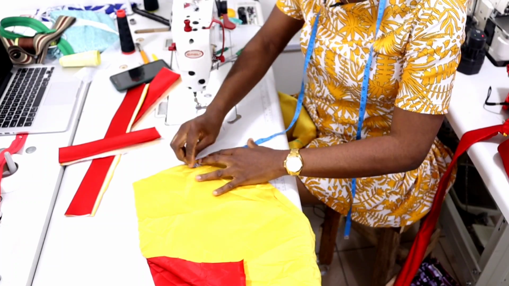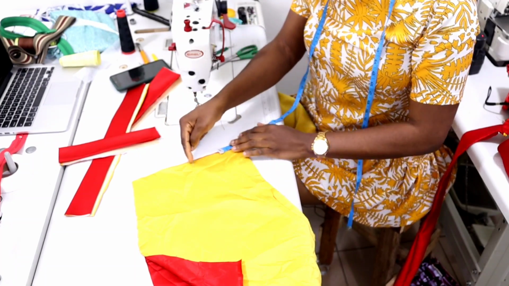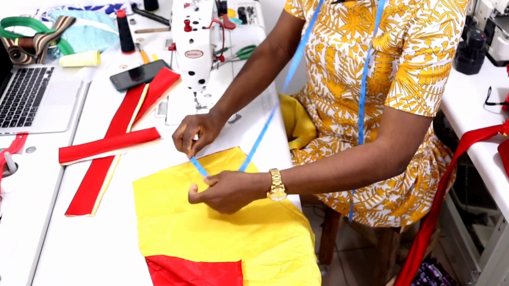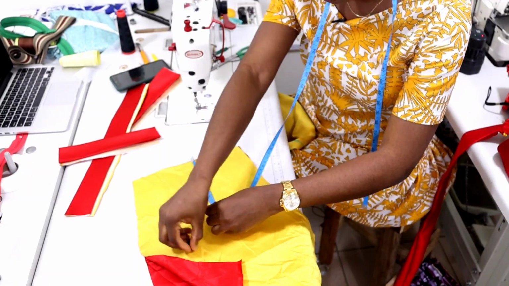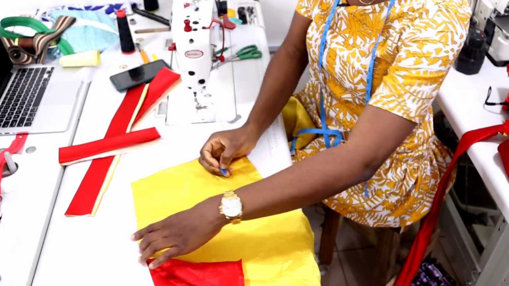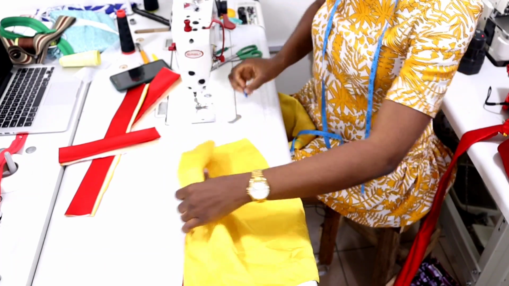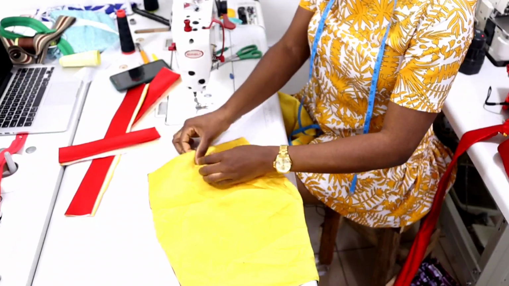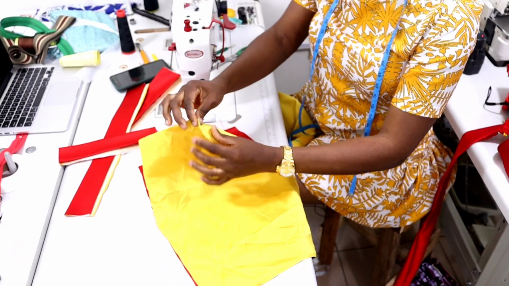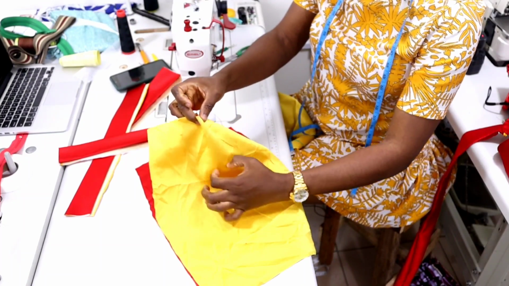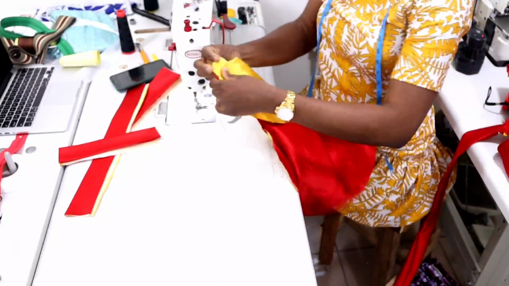So I will note this 4.5 point. This is where my dart is going to be, and the length for the back dart is going to be 6 inches. I'll fold it into 2, and then I'll just sew a 1/2 inch dart all the way to this 6 inches point.